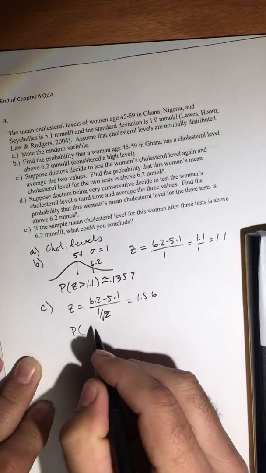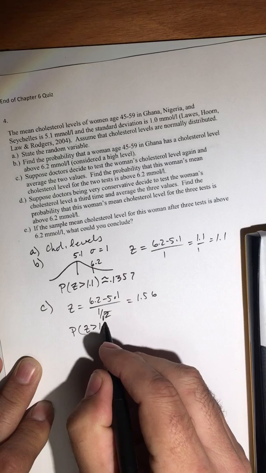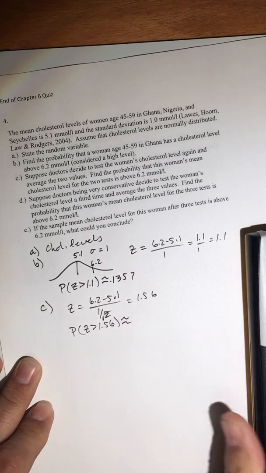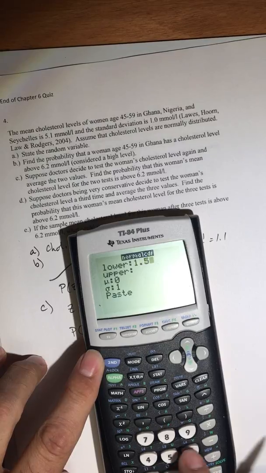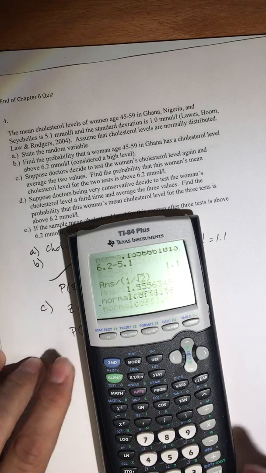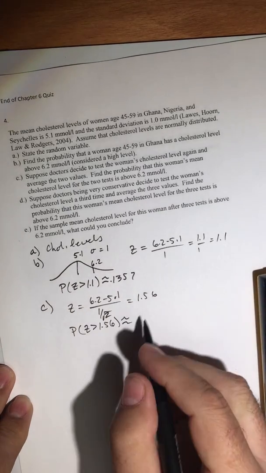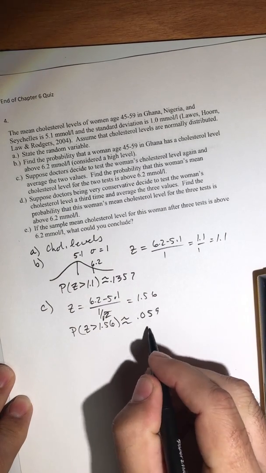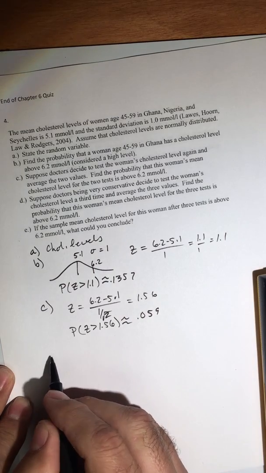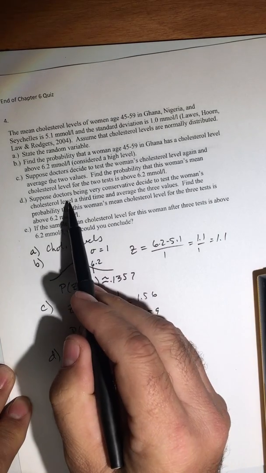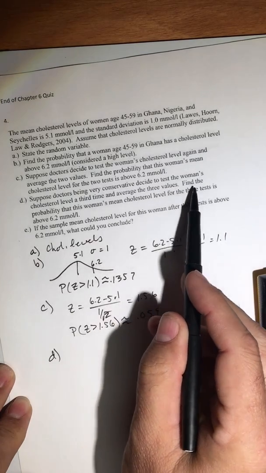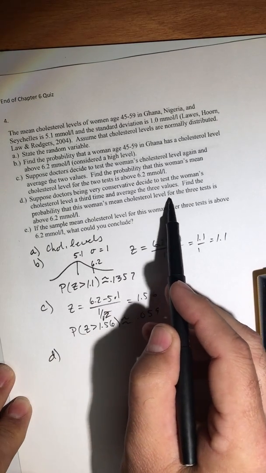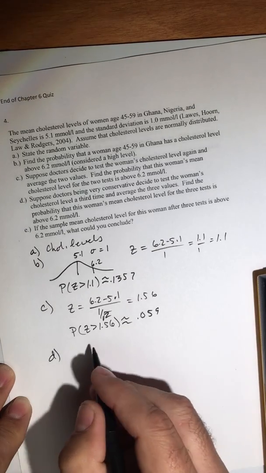So we're going to say, well, what's the probability that our z-score is as big as 1.56? Well, that's going to be approximately from 1.56 up to infinity, and that gives us 0.059, or roughly 6%. Suppose doctors are being very conservative, decide to test a woman's cholesterol level a third time and average the 3 values. Find the probability that this woman's mean cholesterol level for the 3 tests is above 6.2.